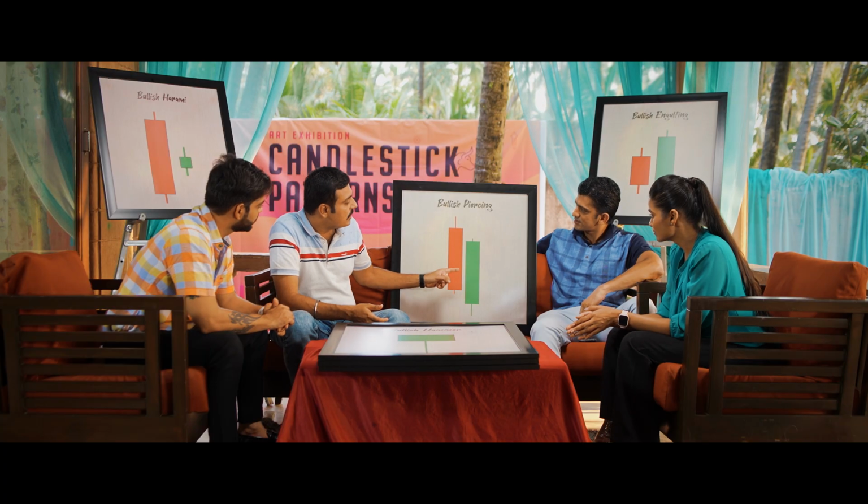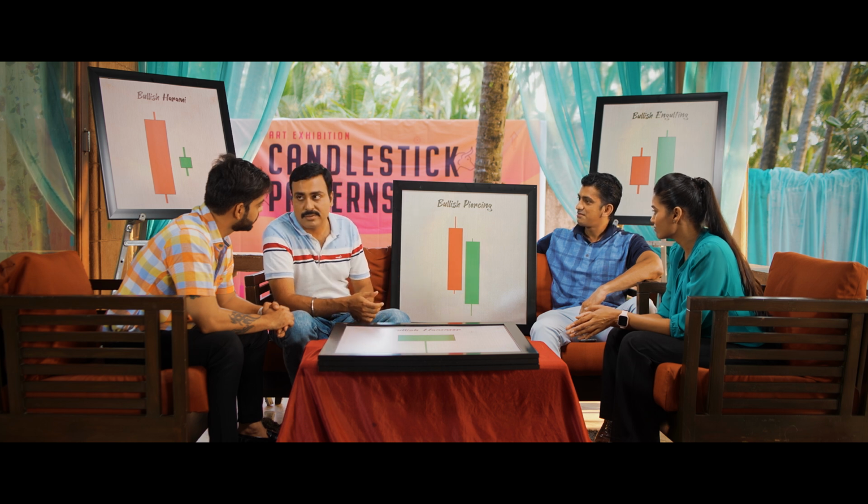Yep, looks good. Okay, as you can see, both red and green candles are almost of the same size.